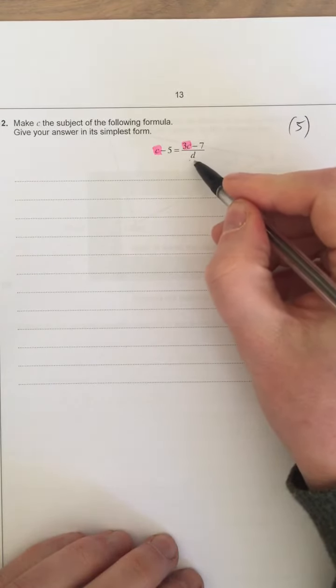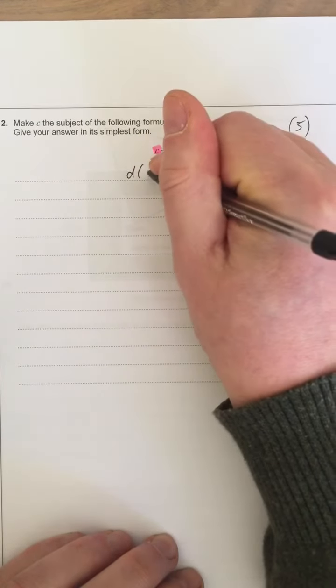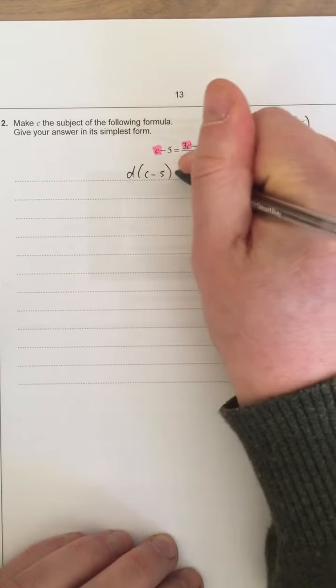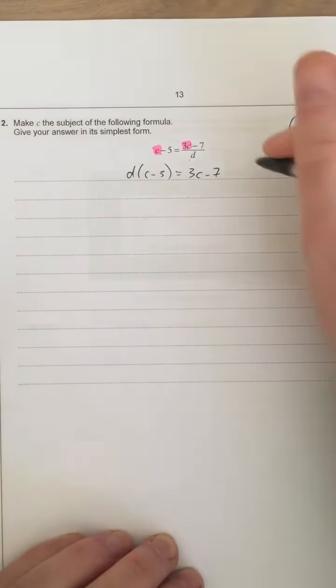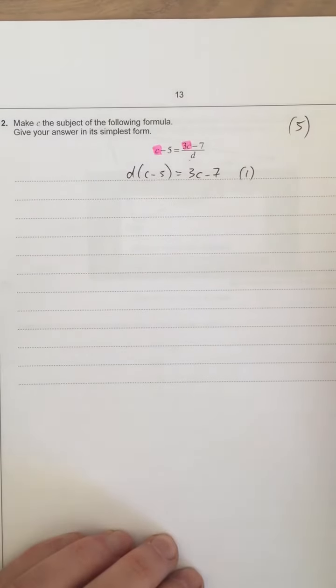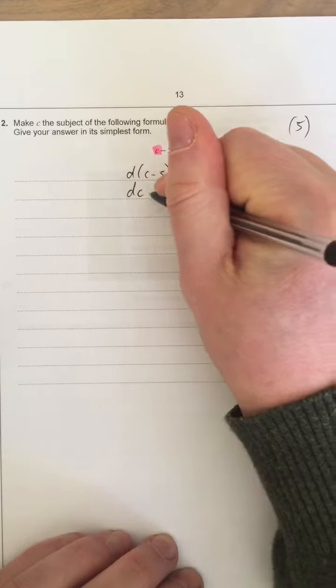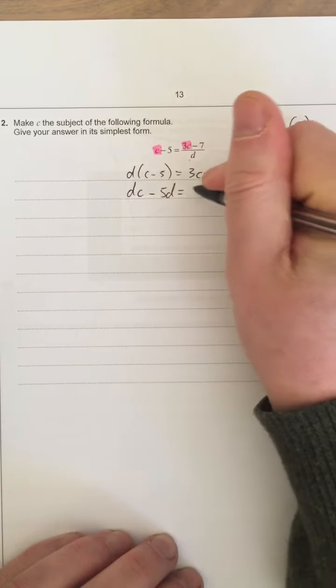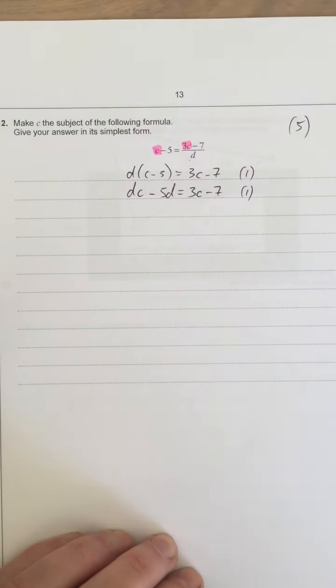So it's dividing by D, we need to take it across and multiply. Okay, that would be your first step, and that's your first mark, just writing that down. Expanding the brackets then will get you your 2nd mark. So DC minus 5D equals 3C minus 7, and you've got 2 marks.